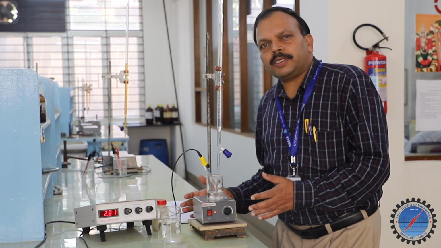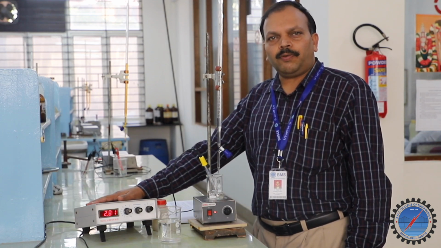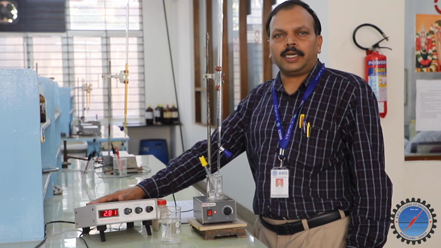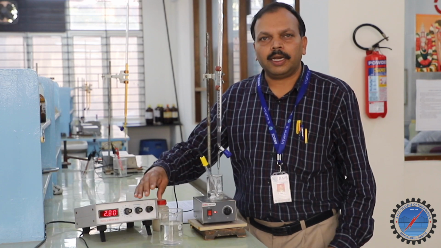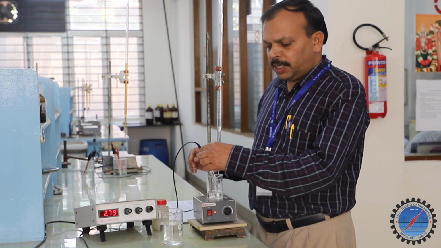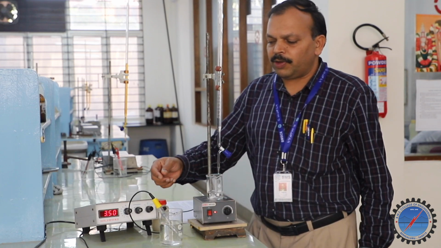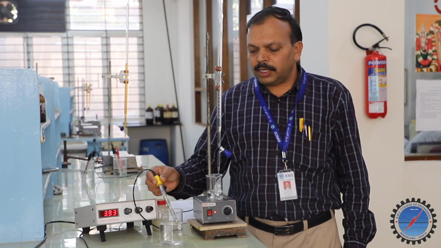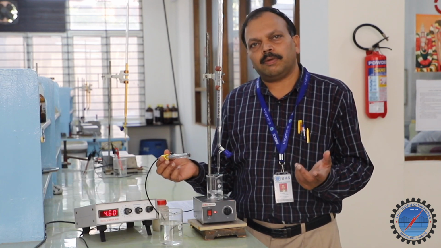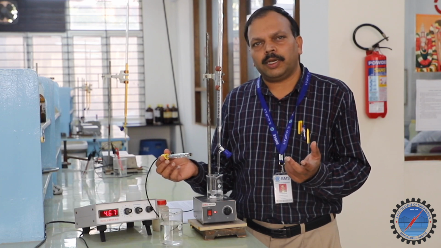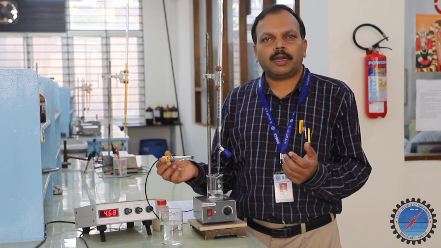The experimental setup is like this. We have a digital pH meter that shows the variation in the pH values during the titration. And we have a beaker containing water where we can keep this electrode. We can put the electrode in distilled water for a long time whenever we are not using it. We are aware of the different types of electrodes, like platinum electrode or even calomel.